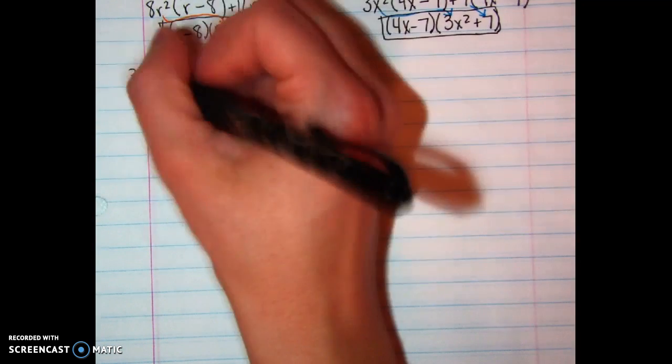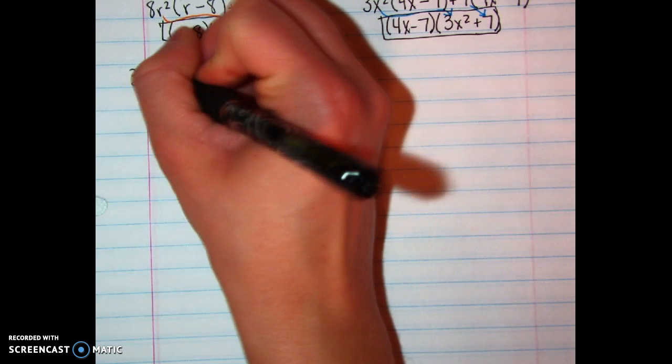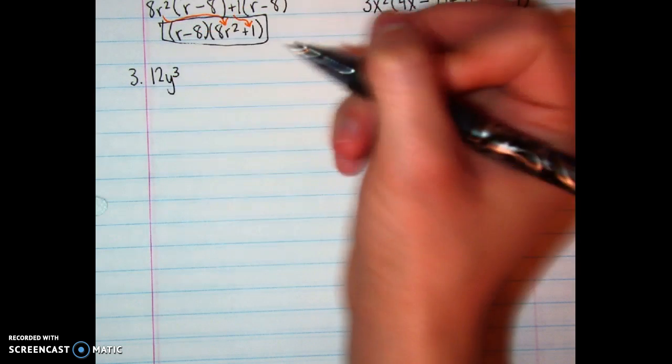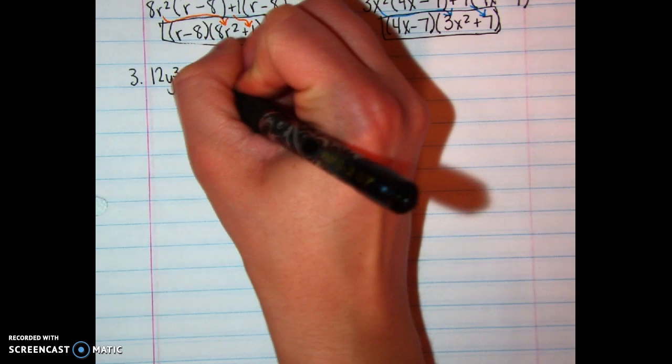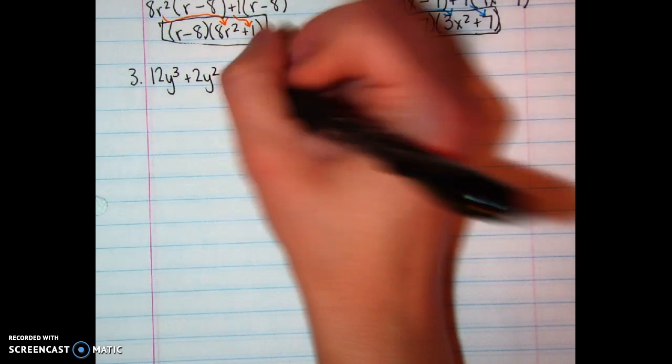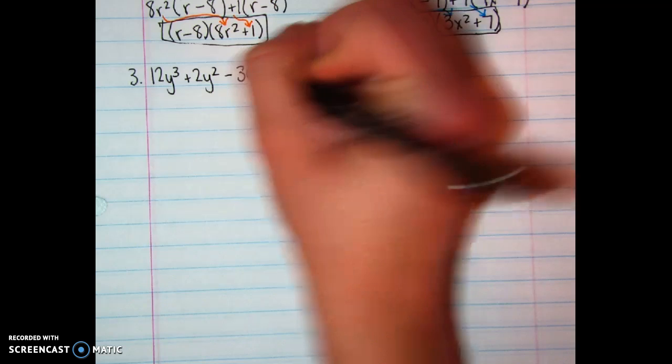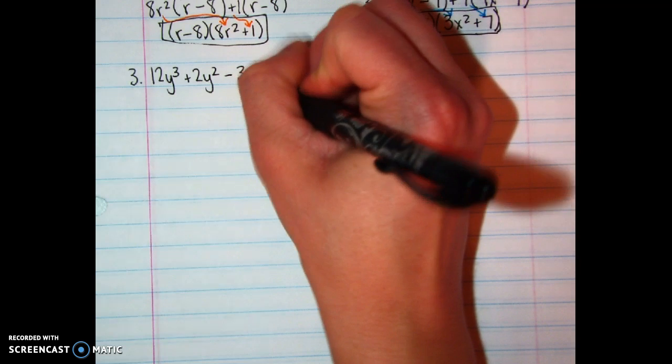So this is 12y cubed plus 2y squared minus 30y minus 5.